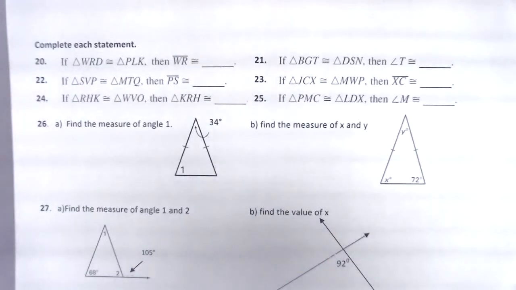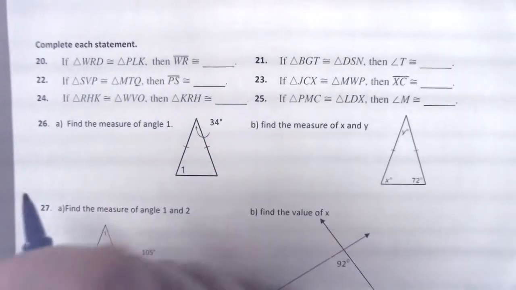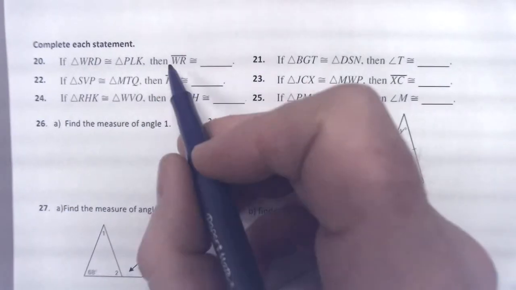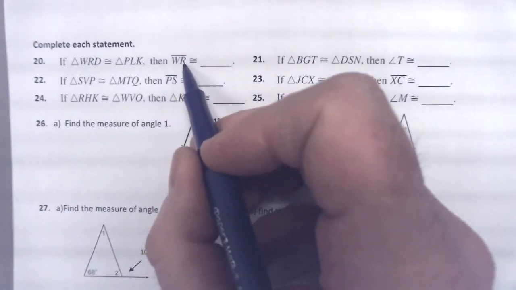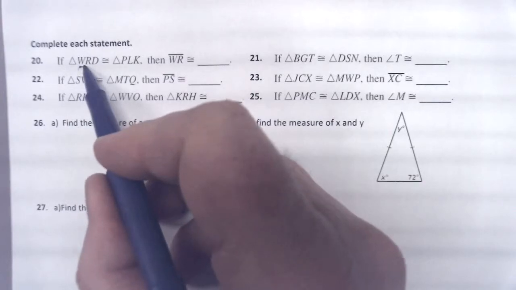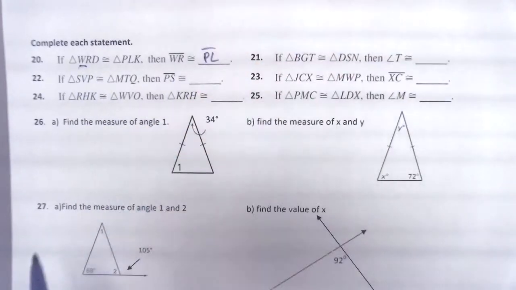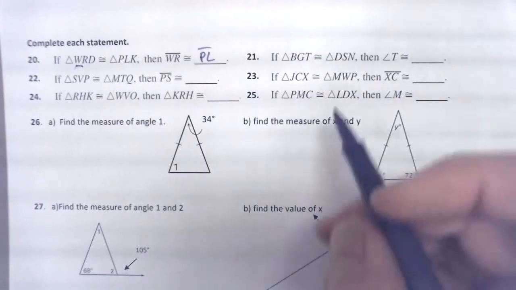Here we are on page 2 of the final semester 1 final review. Let's start at number 20. If triangle WRD is congruent to triangle PLK, then segment WR, the first two letters of the statement, would be congruent to segment PL, first two letters of the statement.